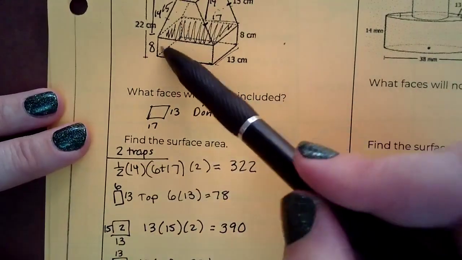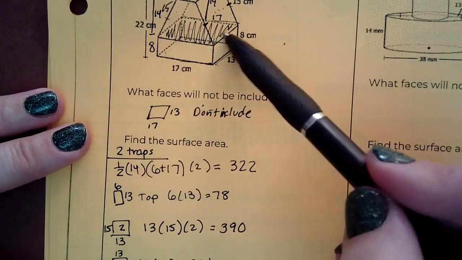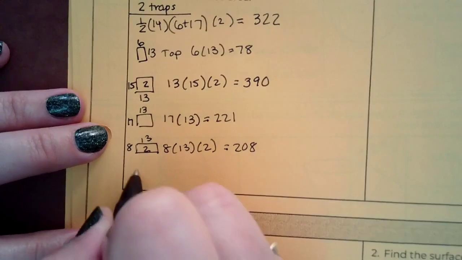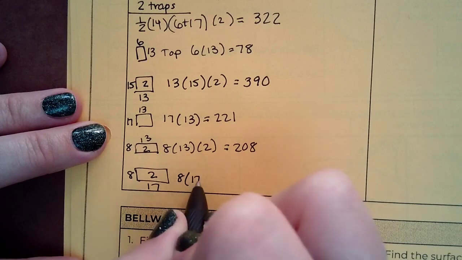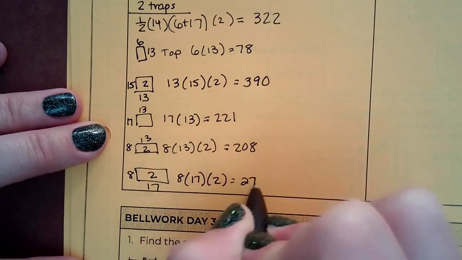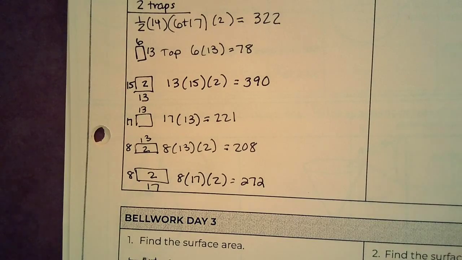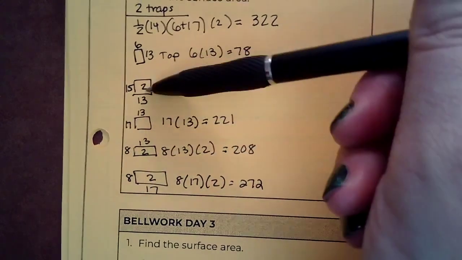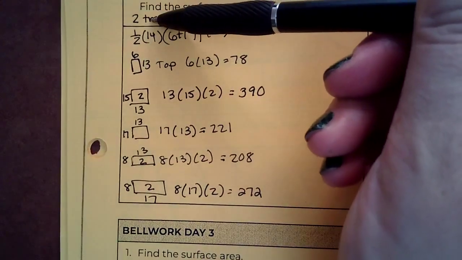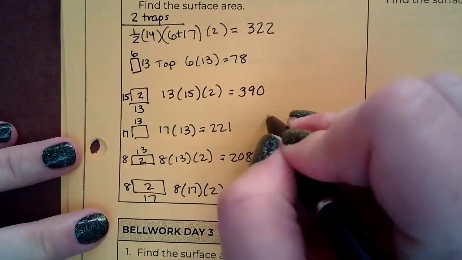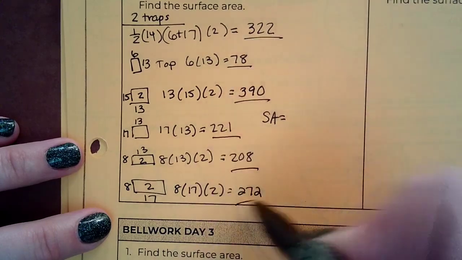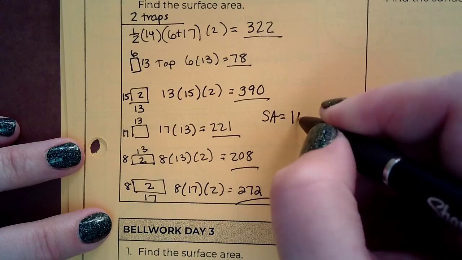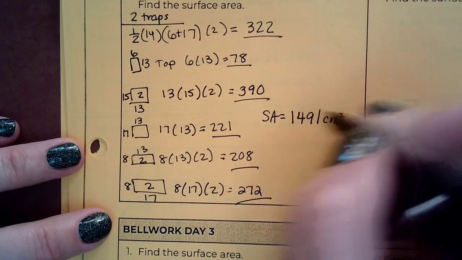And the one facing us, 8 by 17, is congruent to the back. So 2 of those. So 8 times 17 times 2, 272. So we've got all the sides. We could go back and add them up if we want to. So 2 here, 3, 4, 5, 6, 7, 8, 9, 10 sides. You could add up all the sides of your shape. Now for the surface area, we'll be adding up every single one of these together. We should get 1,491 centimeters squared.